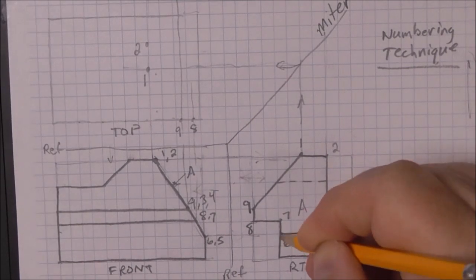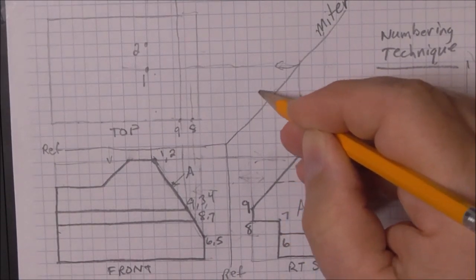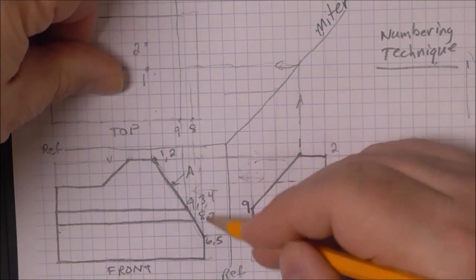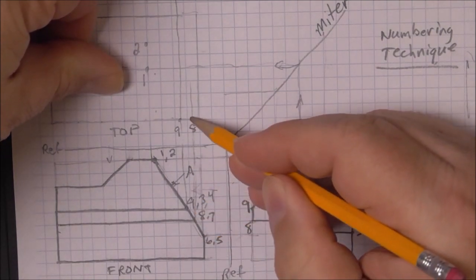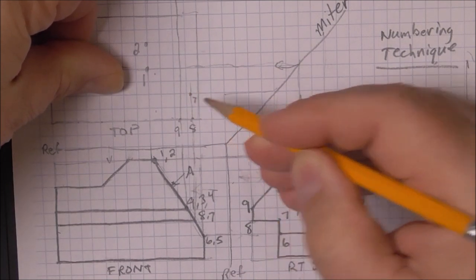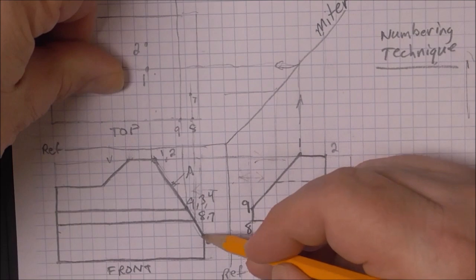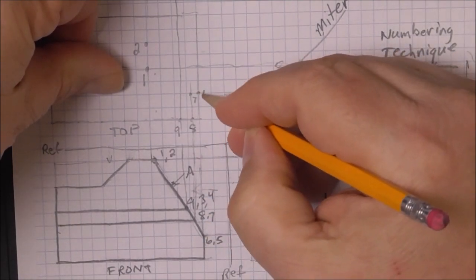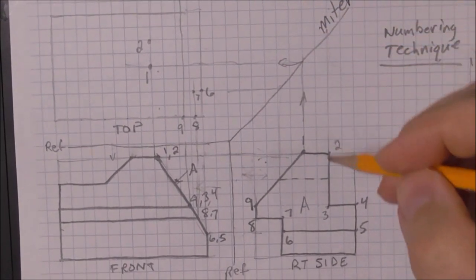Okay, continuing on, 6 and 7 are along this projection line, so I'm going to put my thumbnail there. Let's see, 6 or 7 is right here, it's along this one, and there, so that's 7. And 6 is right there. That's 6. What do we got?